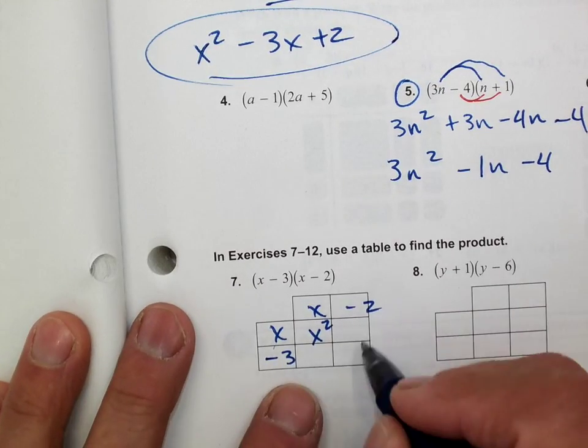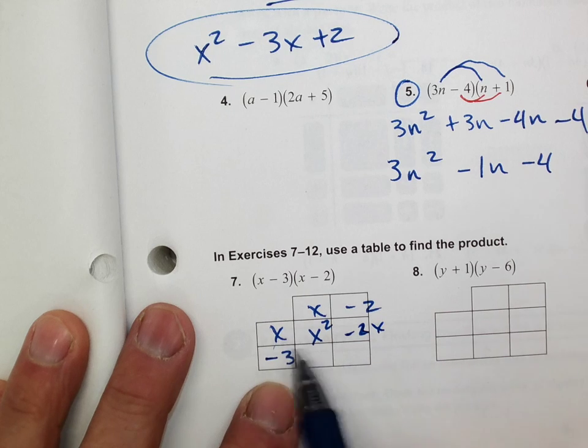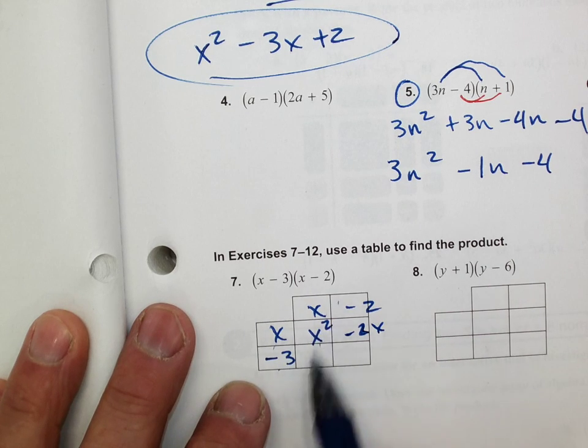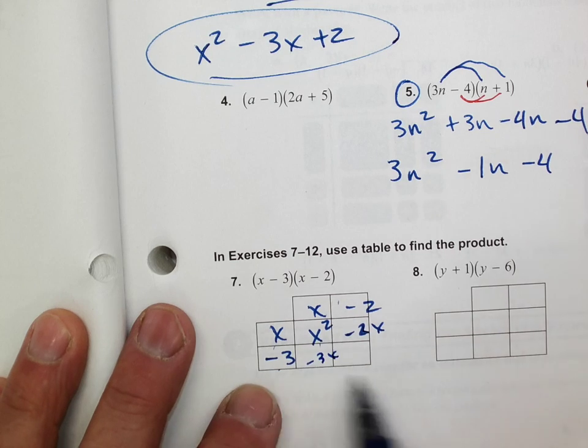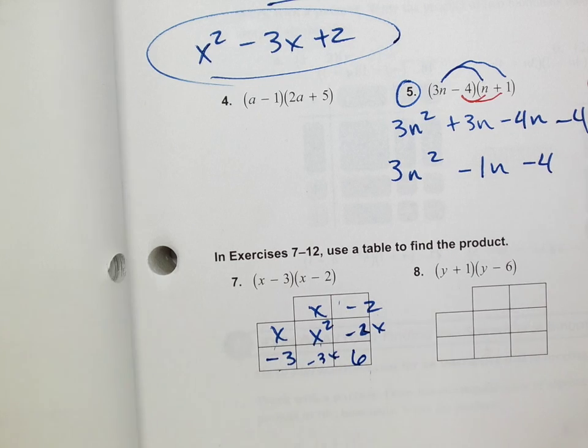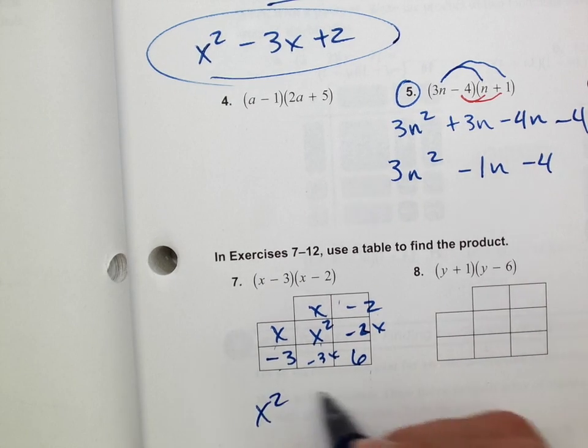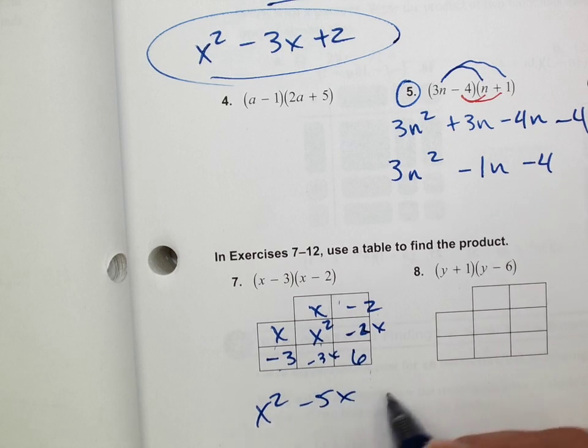Okay, x times a negative 2 is a negative 2x, right? And this x, I'm lining them up, this x with this negative 3 would make a negative 3x. And finally, this negative 3 with the negative 2 makes a positive 6. Now, of course, then you have to look at what's inside the rectangle. Well, you've got an x squared minus a 5x plus a 6.